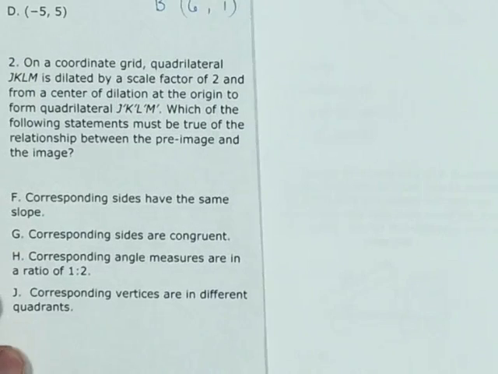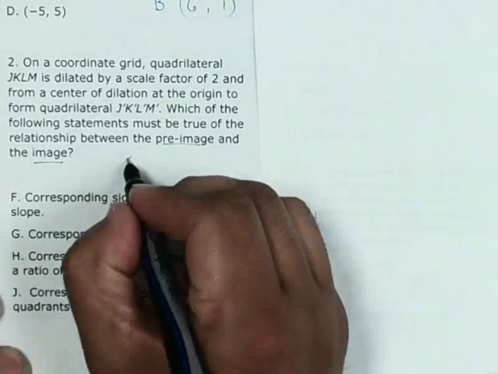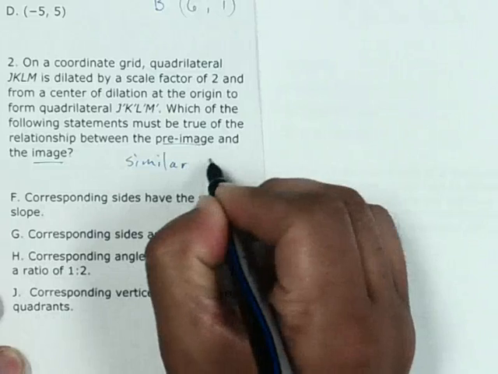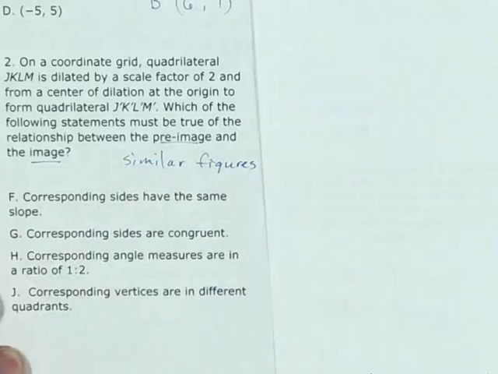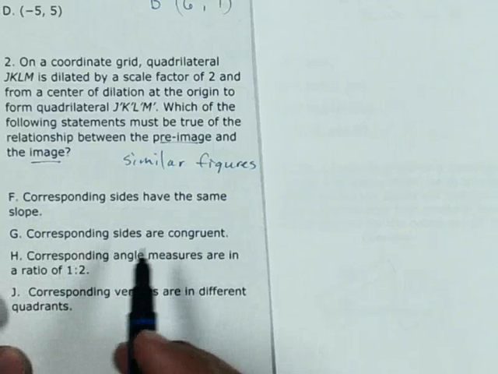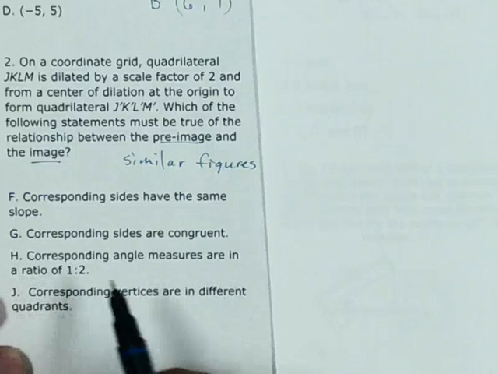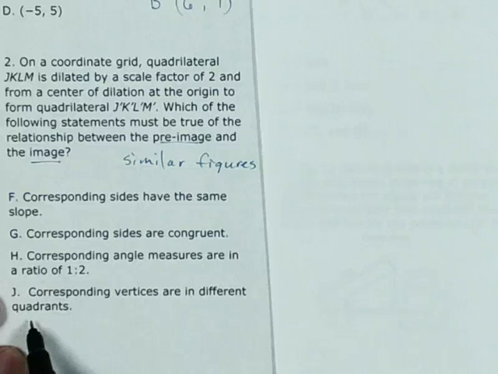Alright, number 2. On a coordinate grid, quadrilateral JKLM is dilated by a scale factor of 2, from a center of dilation at the origin. Which of the following statements must be true of the relationship between the pre-image and the image? This is another thing we talked about with similar figures. There are some things that need to be true about similar figures. Corresponding sides have the same slope. Corresponding sides are congruent. Corresponding angle measures are in the ratio of 1 to 2. Corresponding vertices are in different quadrants.